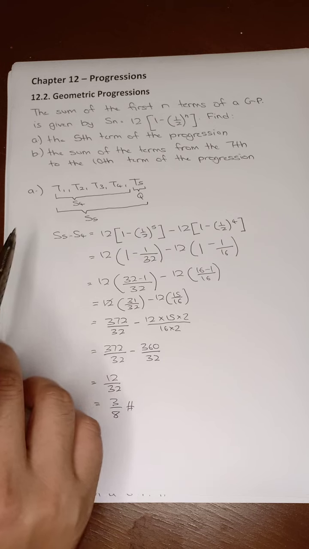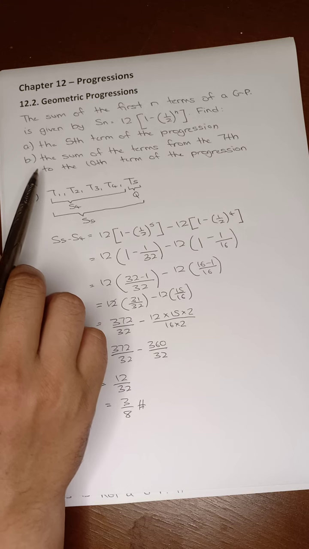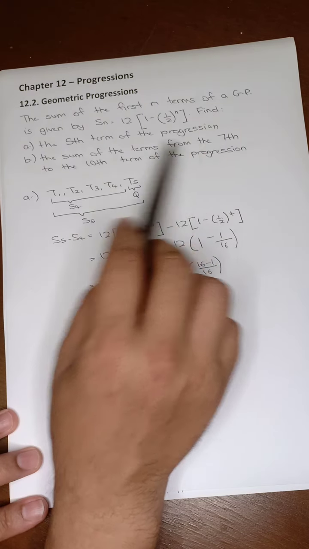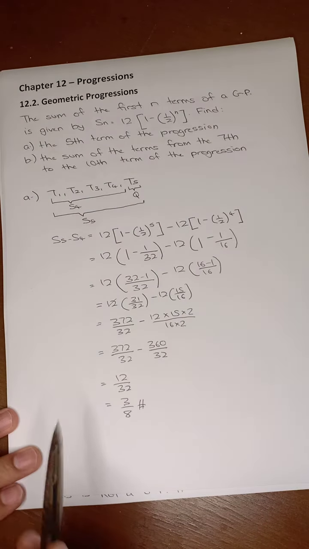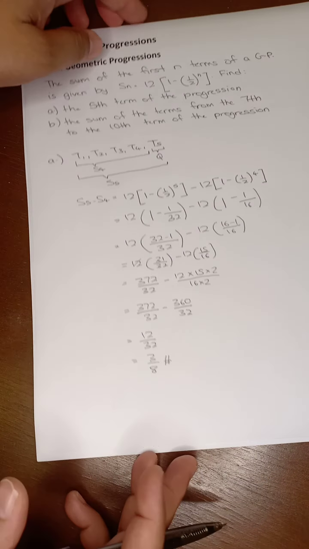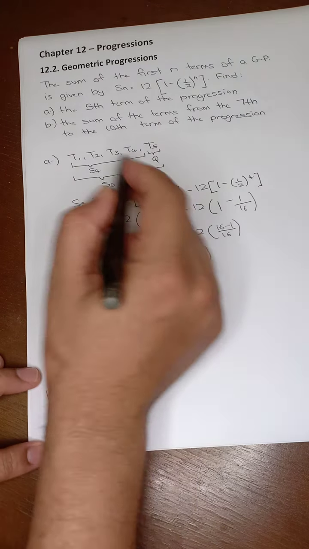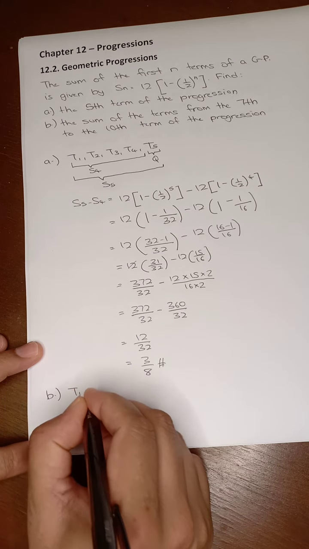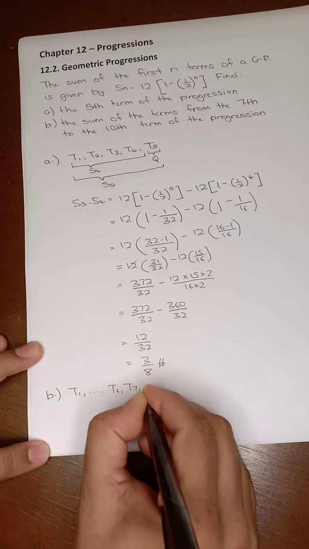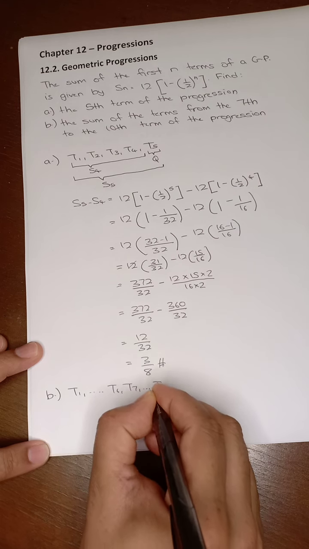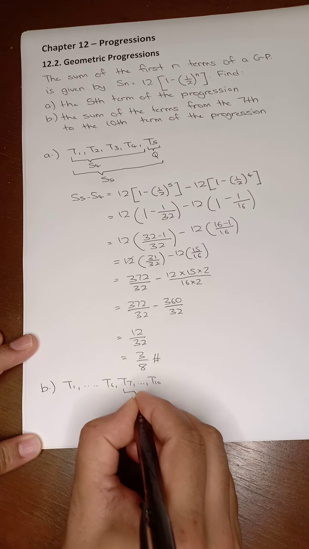Okay, the next question, I hope you can see. B, the sum of the terms from the 7th to the 10th term of the progression. So we want you to find the sum from 7th to 10th. I'll illustrate, it's easier. T1 and so on, then you get T6, T7, followed by T8, 9 and T10. Now, the question asks you to find from 7th to 10th.